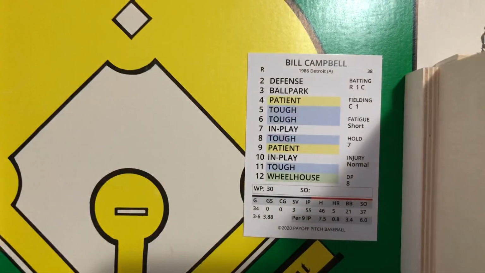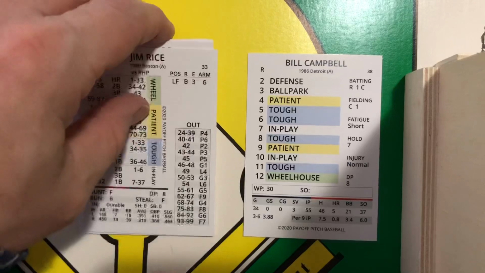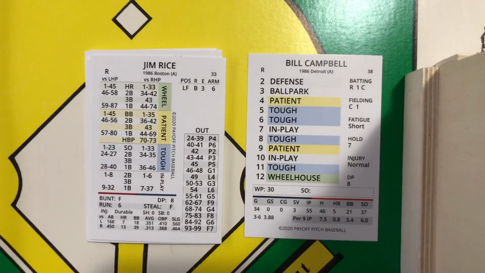It's going to be Campbell on to face Rice, Baylor, and Sullivan in the Red Sox 8th. O'Neill went 3 innings, allowed 4 hits.